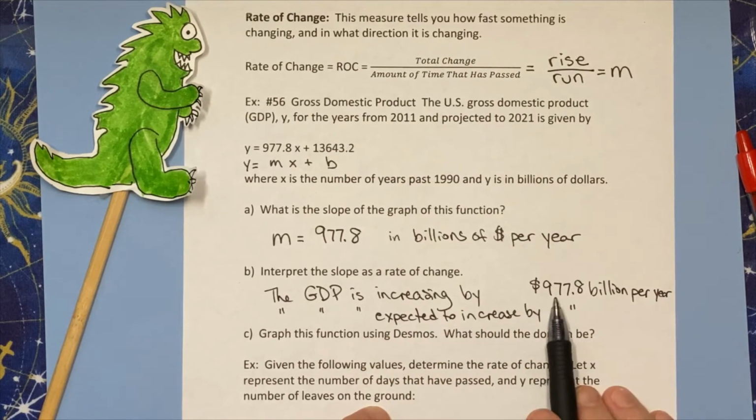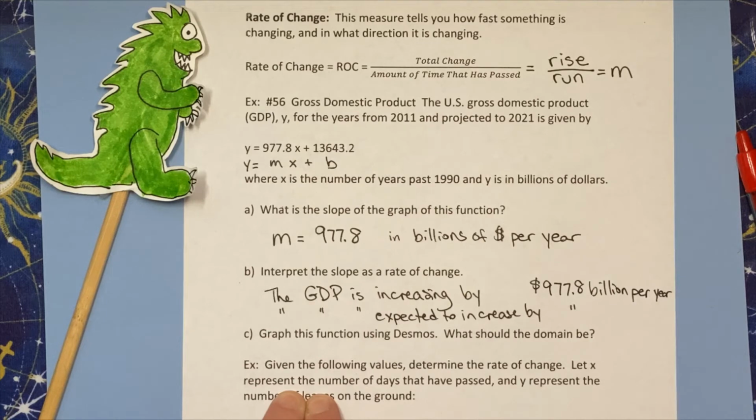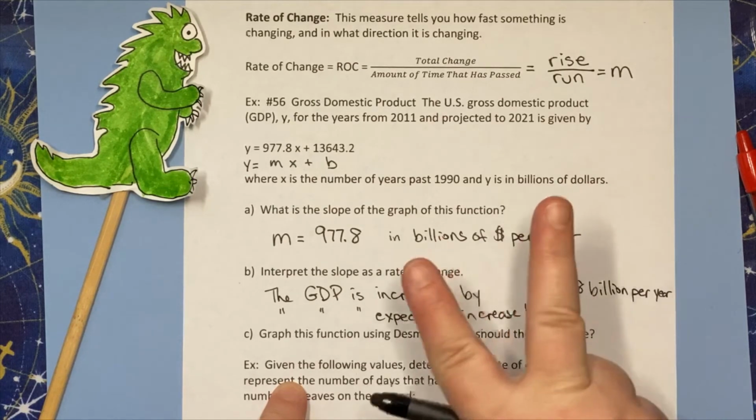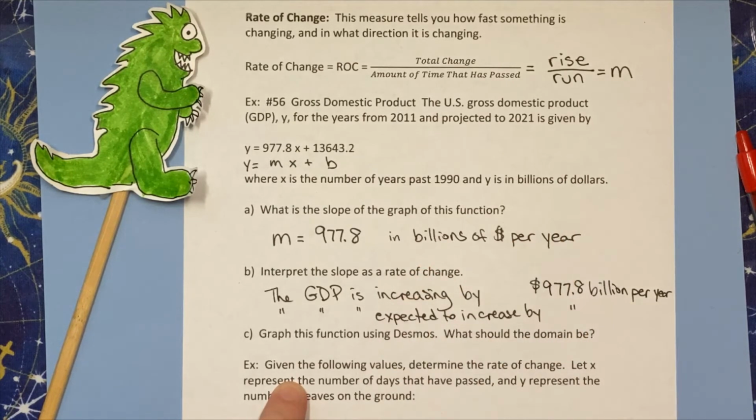So what does this mean? This means that if we know our GDP this year, then we could guess next year's GDP by taking this year's GDP and adding 977.8. But what if we want to know 2 years from now? Well, then we would take 977.8 times 2, because it's per year.